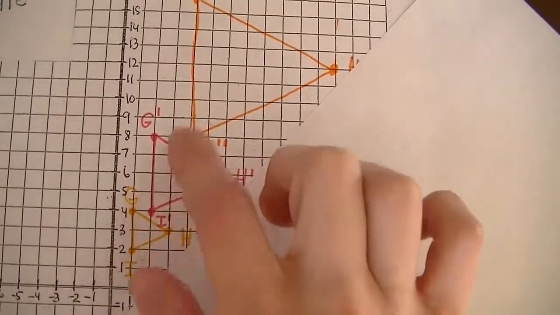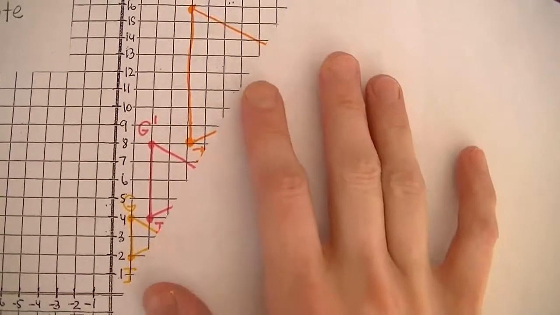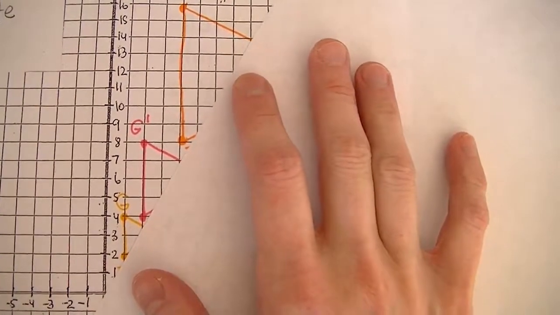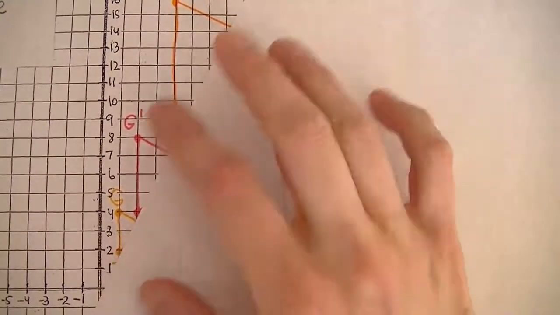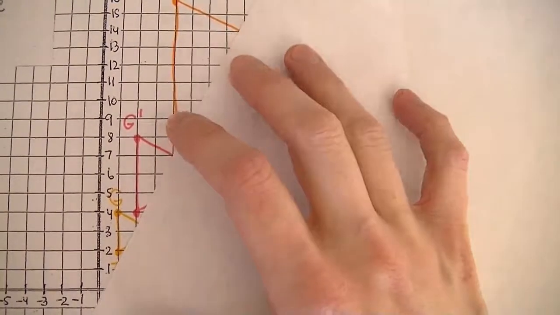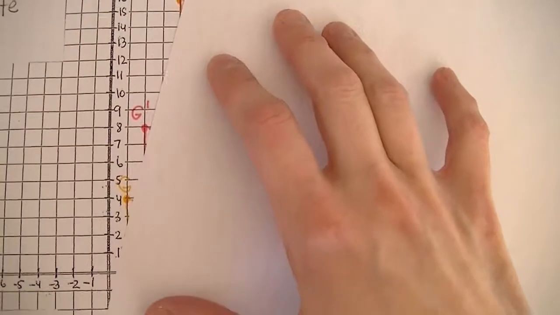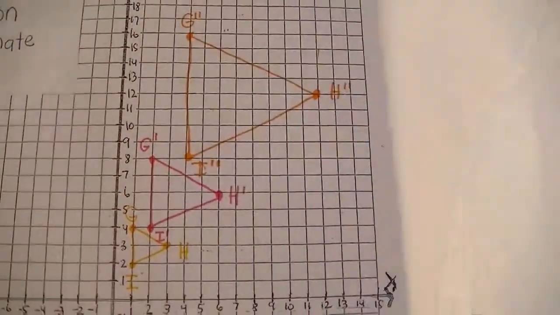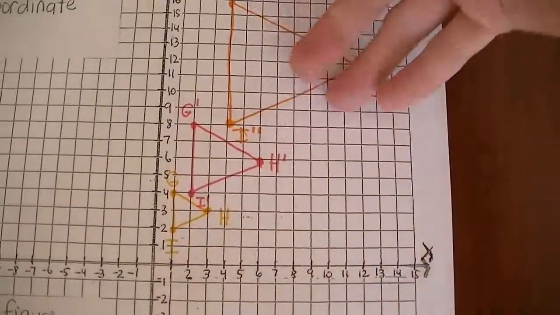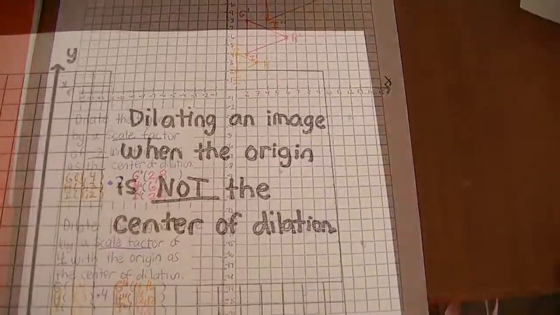So here's I prime, I double prime. Through the origin, if I connected those dots, oops, keep moving it, sorry. Go straight through. And for the G prime and G double prime, through the origin. Ta-da! Okay, so that's what it means by the origin as the center of dilation. Like they all kind of go back to it, okay? All right, turn the page, please.